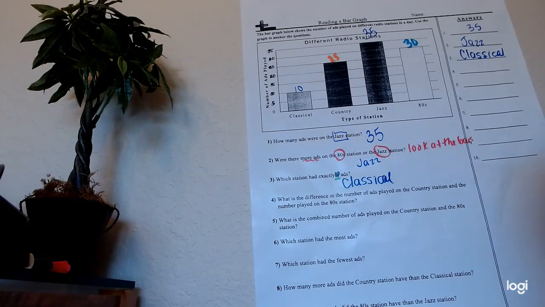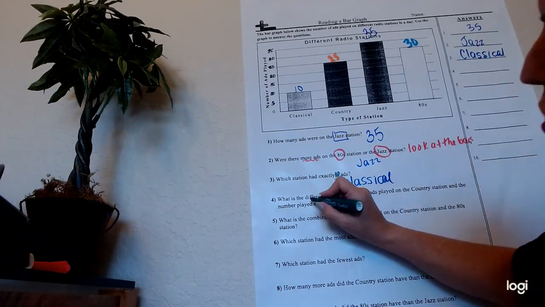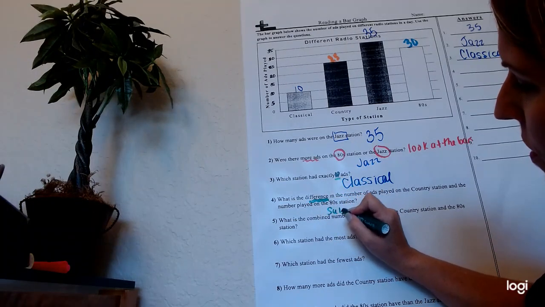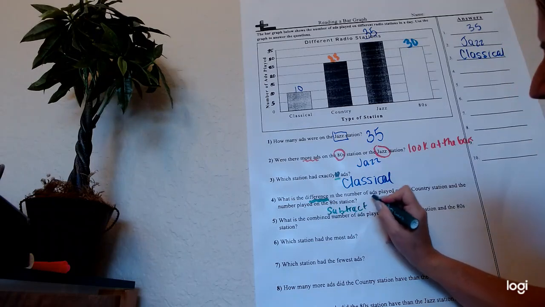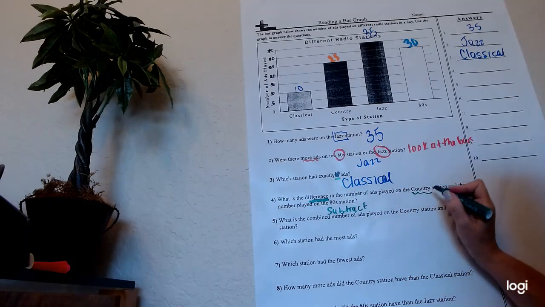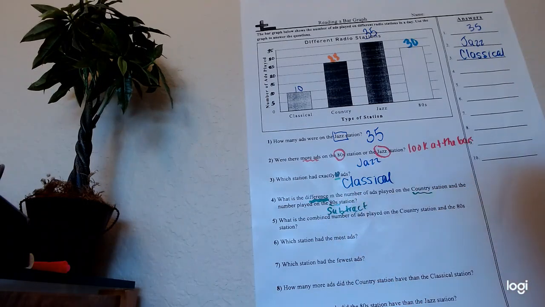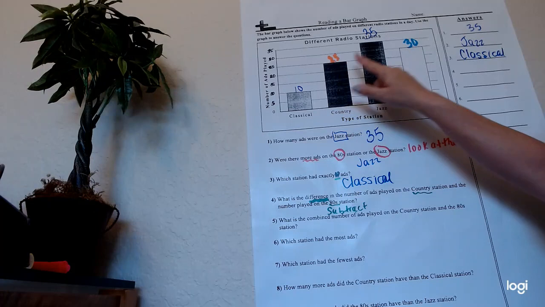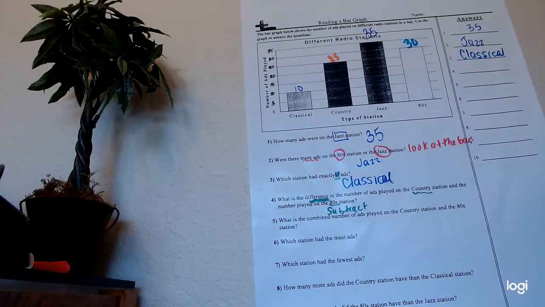Okay. Now, what is the difference? That's a key word there, difference. We know that difference means to subtract. So that means to subtract. And the number of ads played on the country station and the 80s station. So let's find the country station and the 80s station. Country plays 25 and the 80s station plays 30.